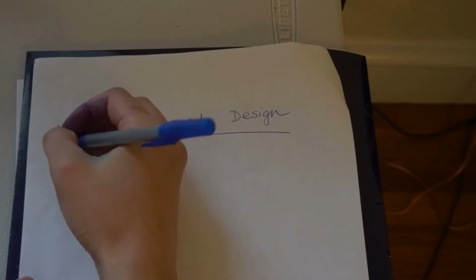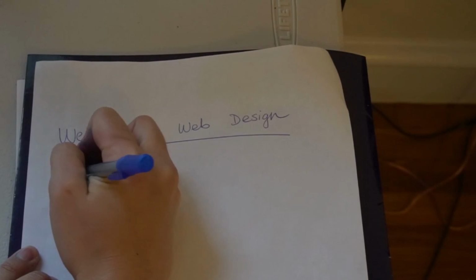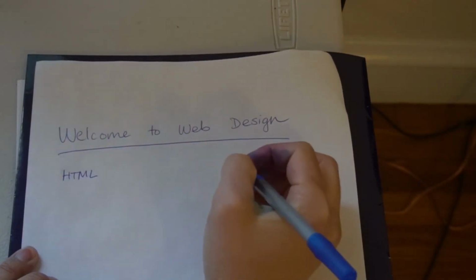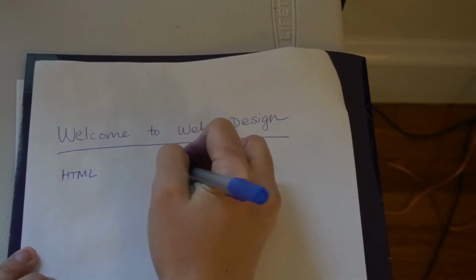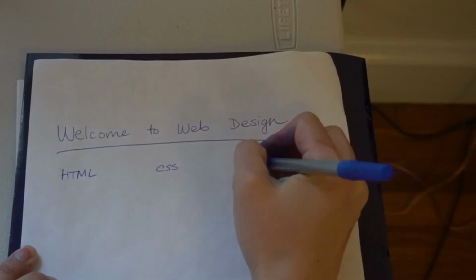So the interesting thing about web design is that it actually uses 3 different programming languages, which I know you're probably thinking sounds crazy right now, but we're going to start from the simplest one and then work through the rest of them as we have time. So these 3 languages are called HTML, CSS, and JavaScript.